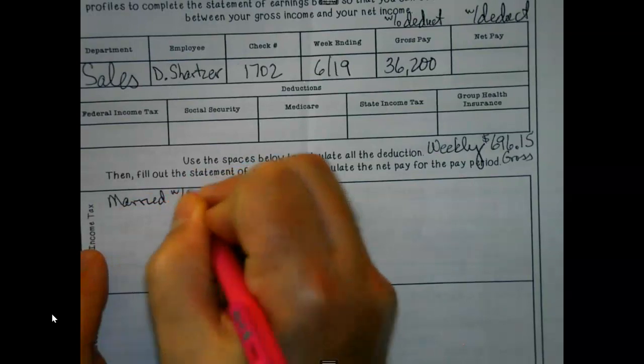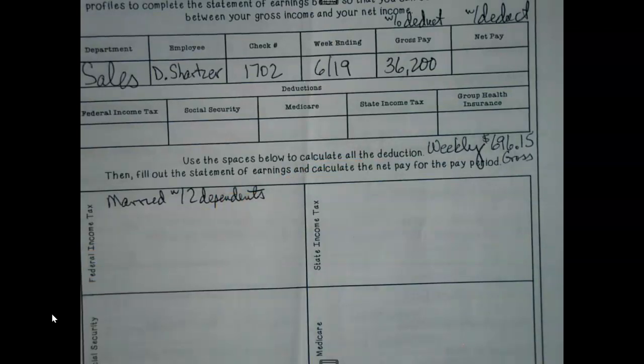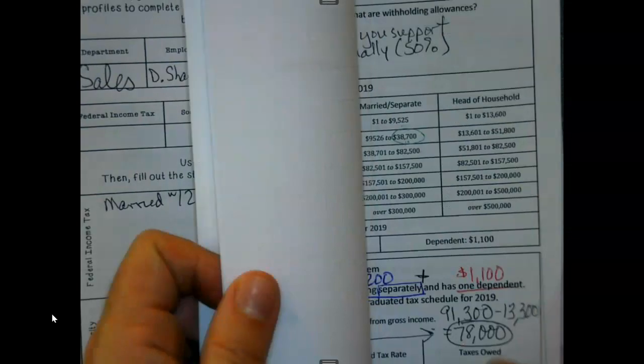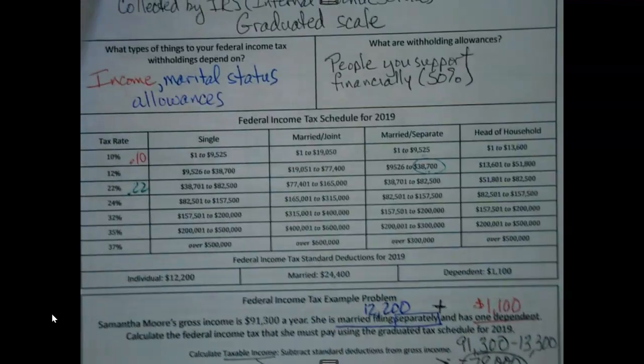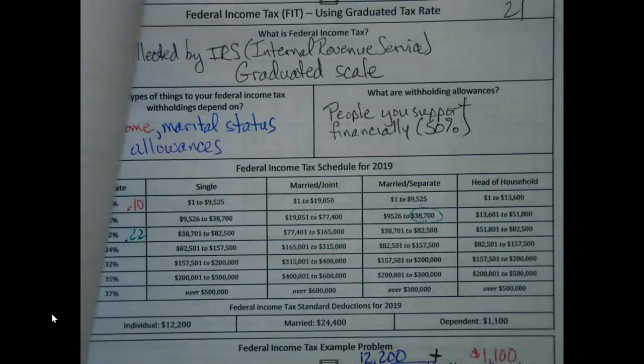Married with 2 dependents. I want to keep track here of a couple of things. One of them is going to be, let me get my chart up here. Here comes the flipping. So when we're doing federal income tax, so we're back over here again. I'm on 21, if any of you are flipping back and forth with me.